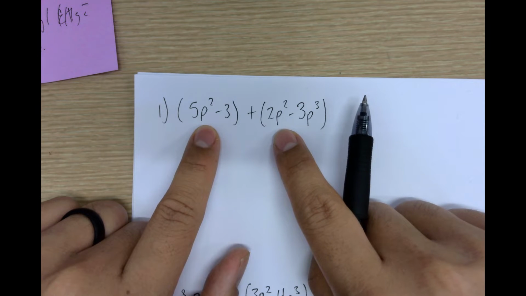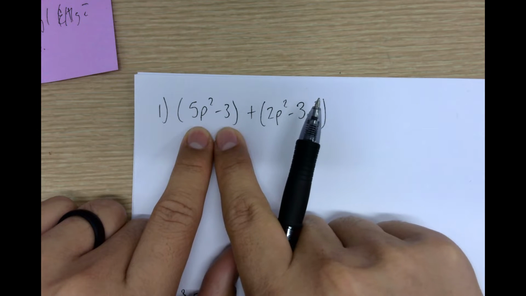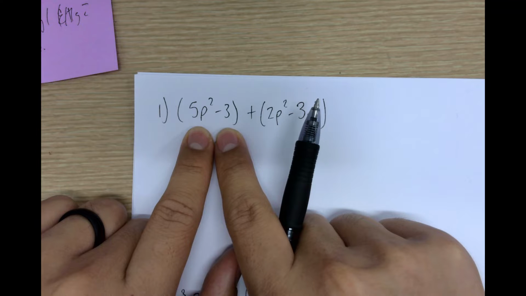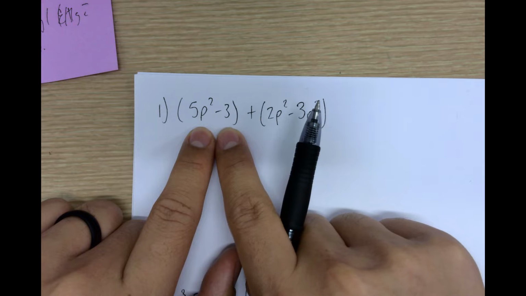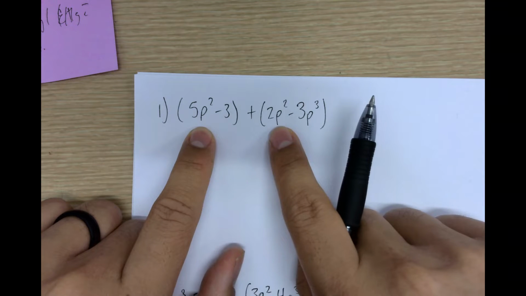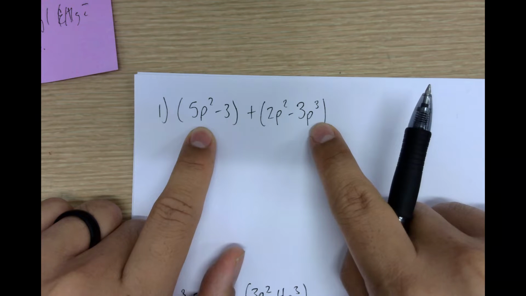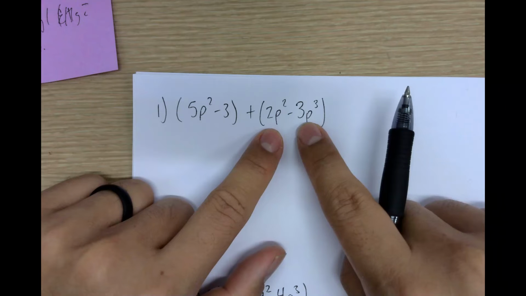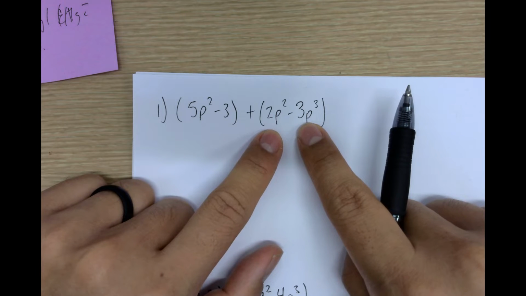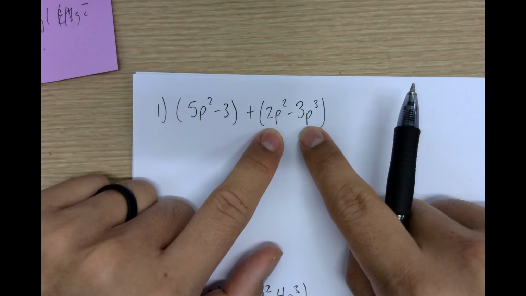So if we look at these different things, one, we cannot combine 5p squared minus 3. You can think about this as saying 5 2D objects minus 3, and this is saying 2 2D objects, and this is saying 3 3D objects, right? So we cannot combine these two things because one of them is p squared and the other one is p to the third power.